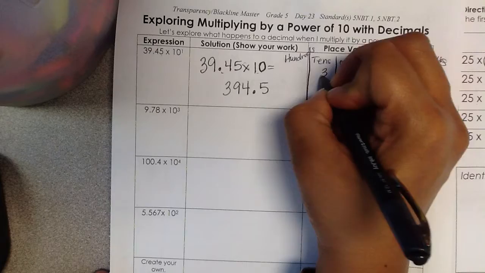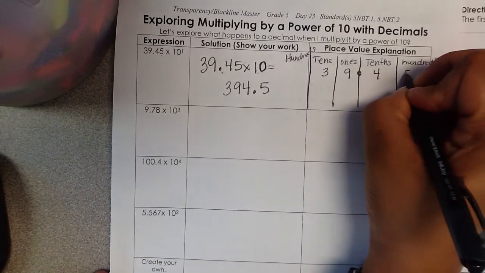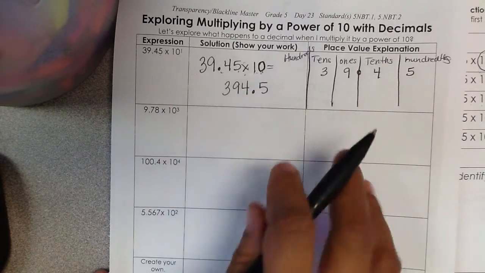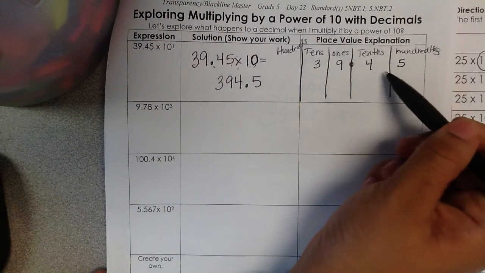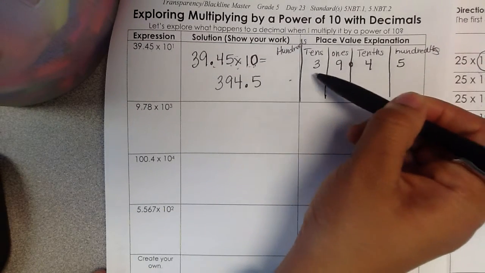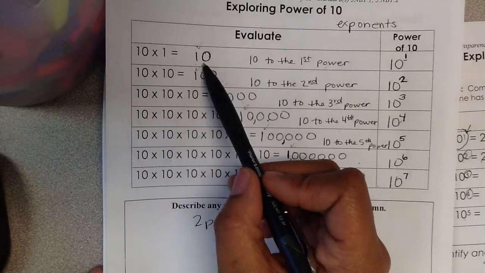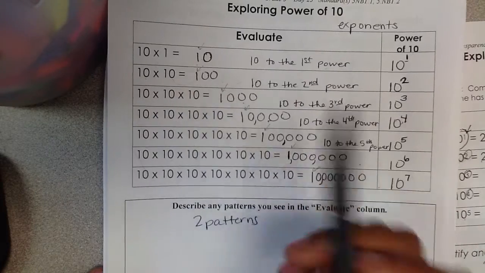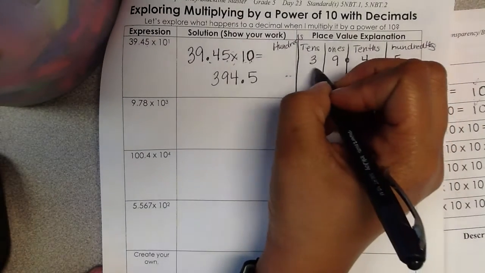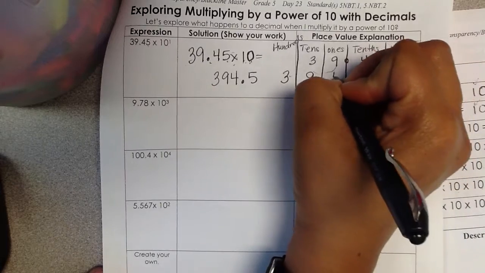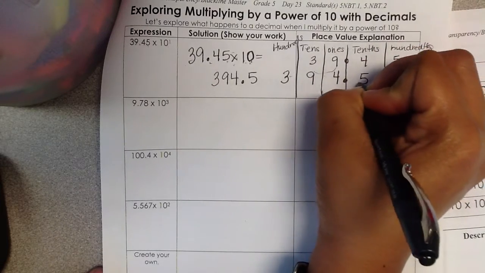I started off with the number 3 in the tens, 9 in the ones, 4 in the tenths, 5 in the hundredths. Now, because I'm multiplying by 10 to the 1st power, or times 10, my numbers are all going to shift 1 place value to the left. So it's going to get 1 place value larger. Because remember, here, when I multiplied by powers of 10s, each time I multiplied by a new power of 10, my 1 shifted over 1 place value to the left. Okay? So here my numbers are all going to shift 1 place value to the left. So the 3 moves to the hundreds, the 9 moves to the tens, the 4 moves to the ones, and the 5 moves to the tenths.